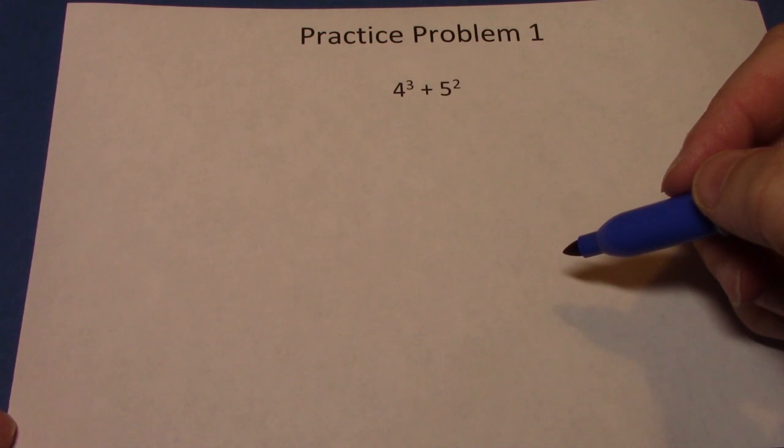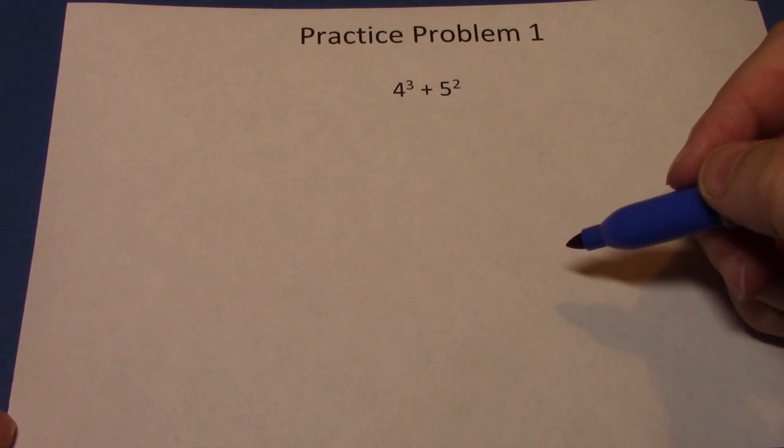Welcome back to math. These are the practice problems for section 18, exponents. We'll start with problem number 1.